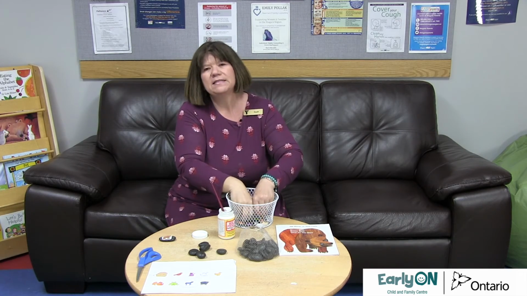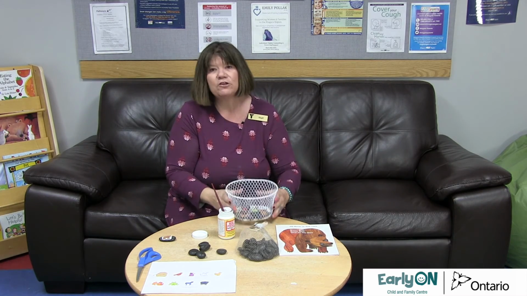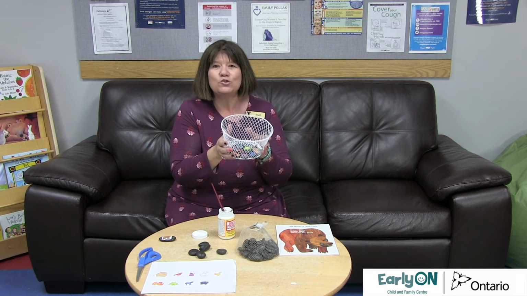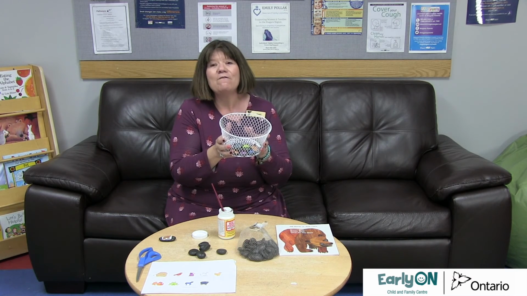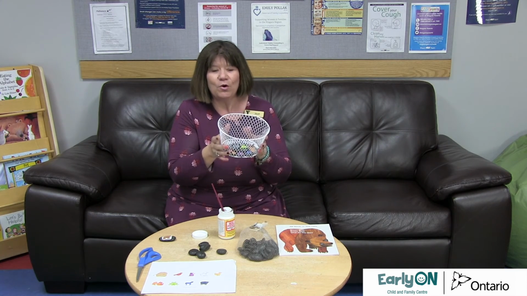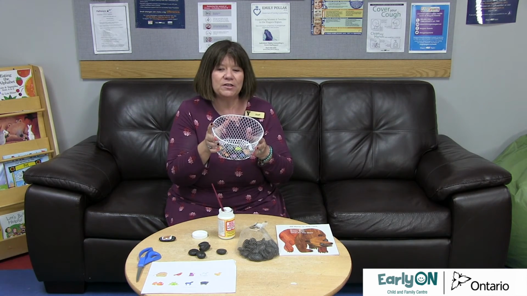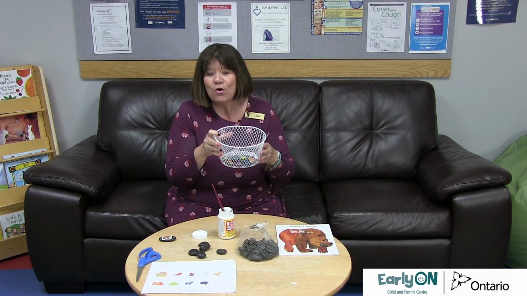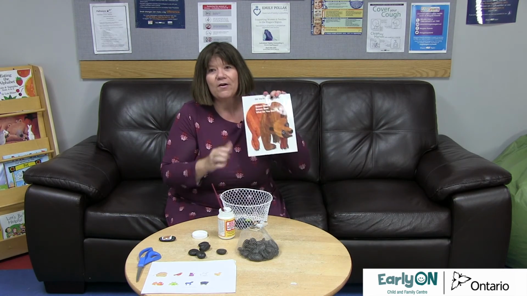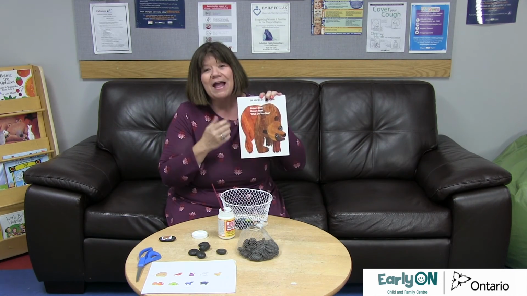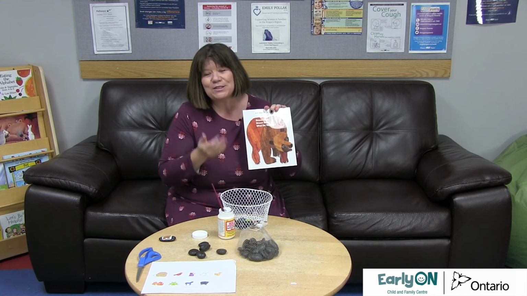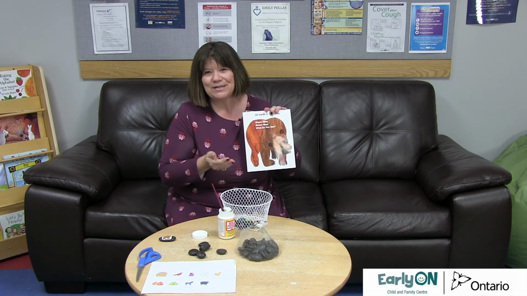And once you've done this a couple of times, give your child the basket with just the story stones in them and have them retell the story on their own with just using the story stones and their imagination. They may come up with a totally different version than what Eric Carle has in his book. And that's okay. That's what's so great about using the story stones.